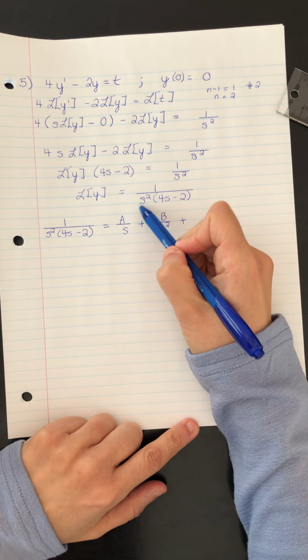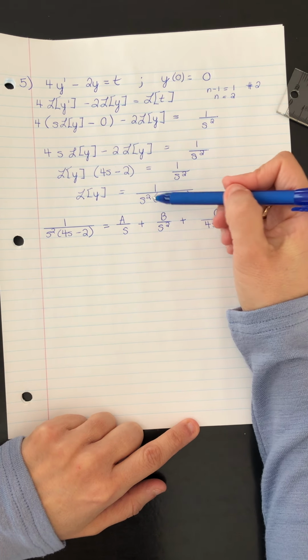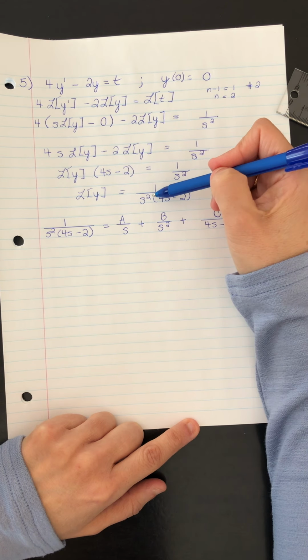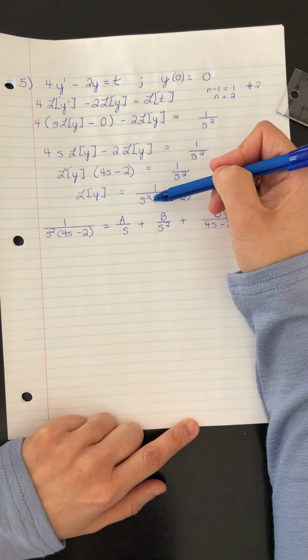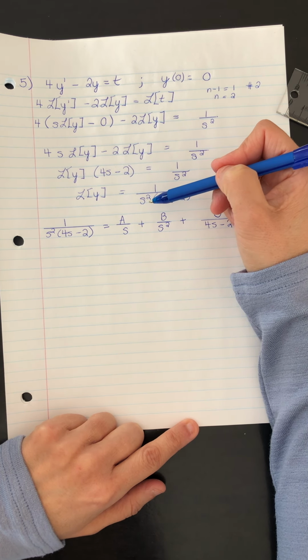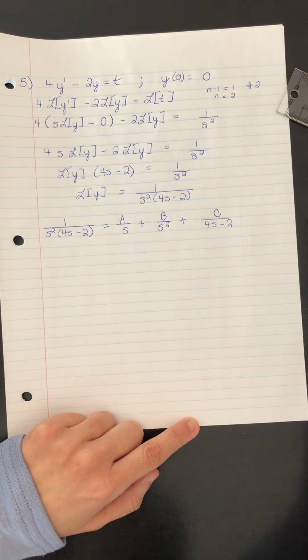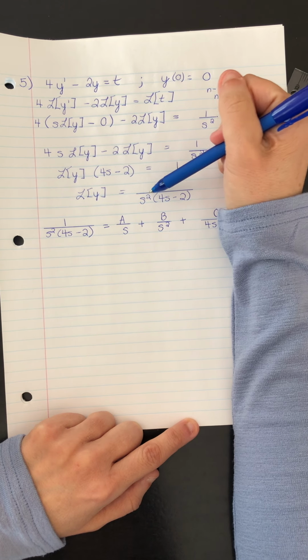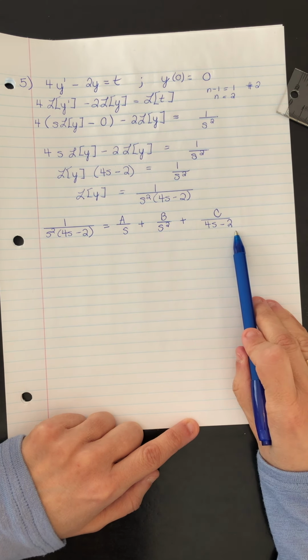Again, s squared is considered to be a repeated linear factor. So if it was s cubed, then just for the s cubed part, you would need 3 fractions, one with a denominator of s, one with a denominator of s squared, one with a denominator of s cubed, and the numerators would be a and b and c. Okay, repeated linear factor. Okay, but we've got this one set up now.